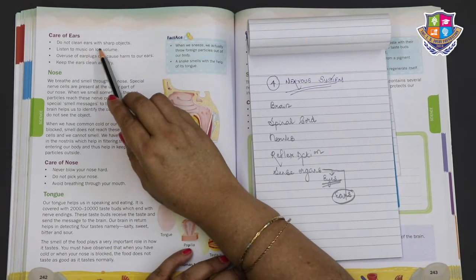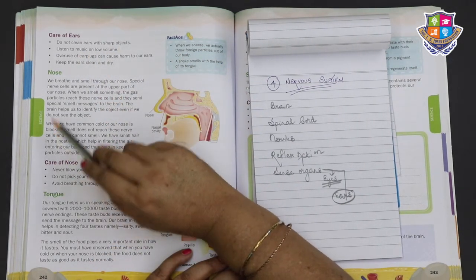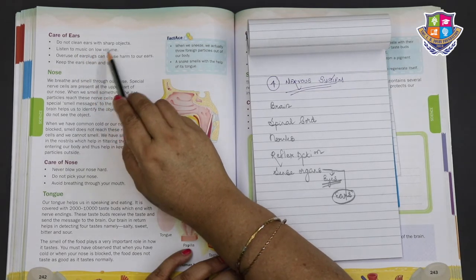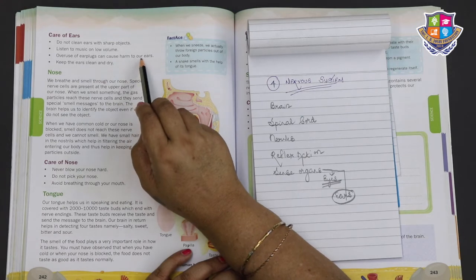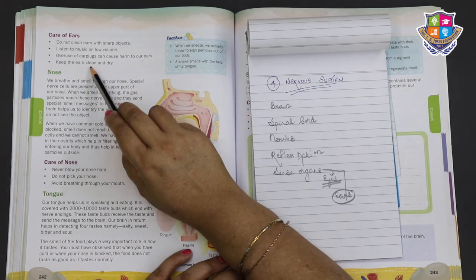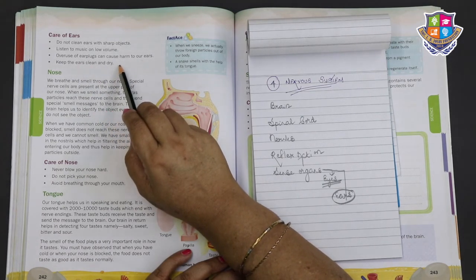Do not clean ears with sharp objects. Listen to music on a low volume. Overuse of earplugs can cause harm to our ears. Keep the ears clean and dry.